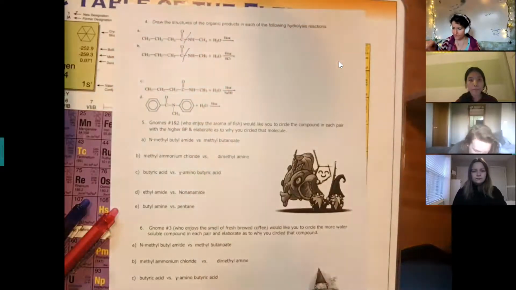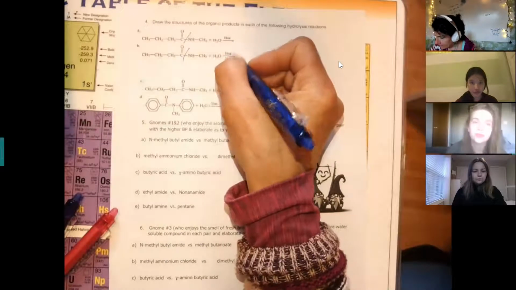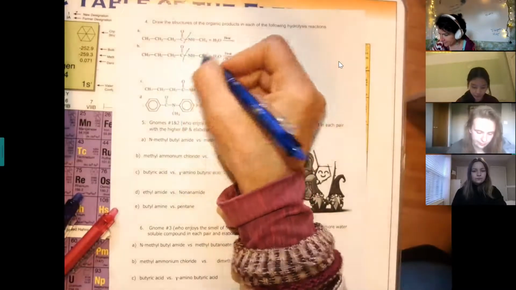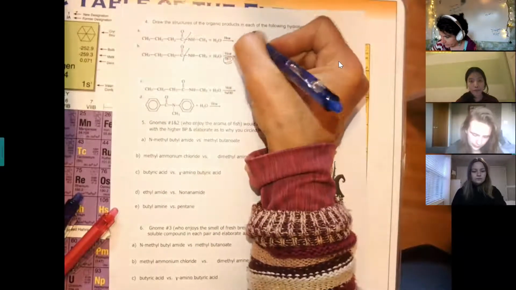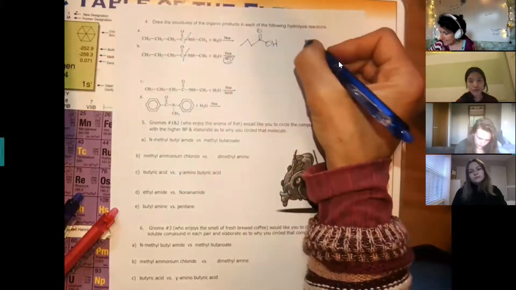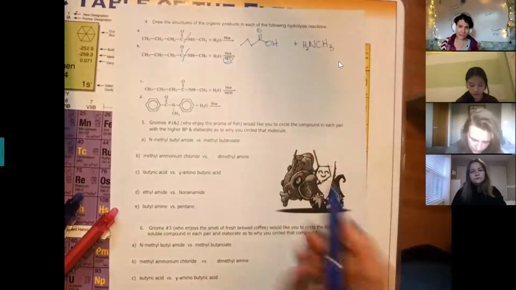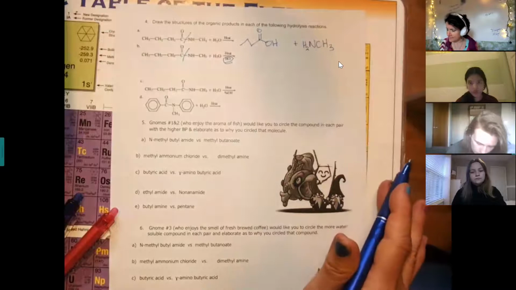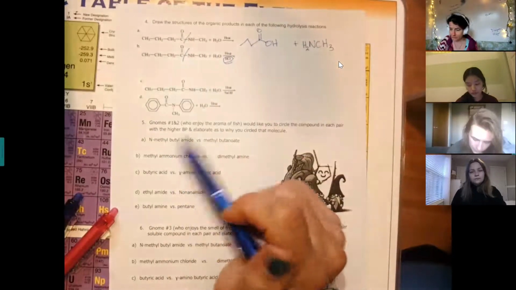So we're cutting between the carbonyl and the NH. The only difference, so we're going to have 4. So butanoic acid and the methylamine are our two products. So you can show zigzags or you can write the carbons in. On the first one, if it's just cutting it, just keep it simple.